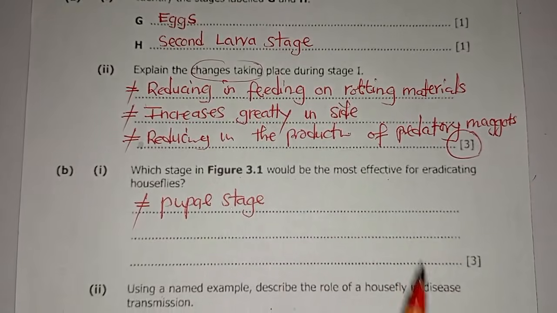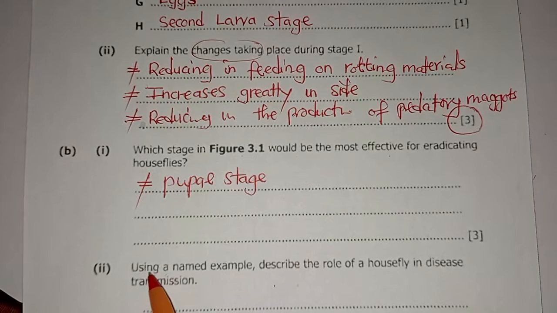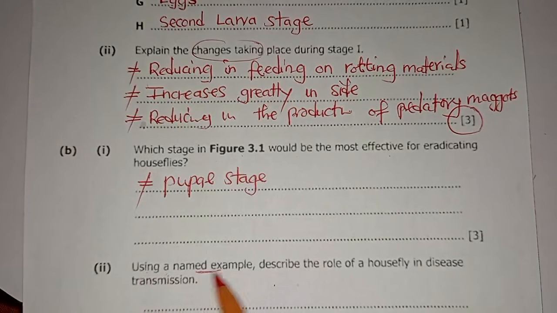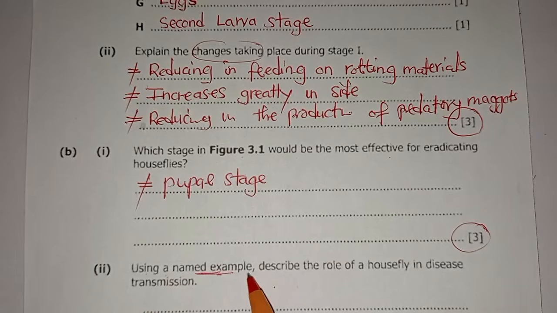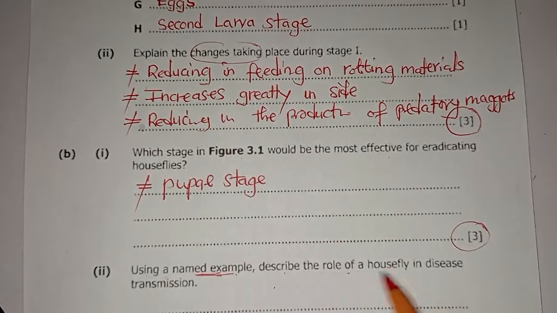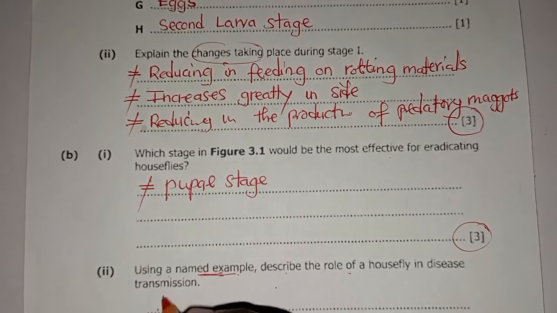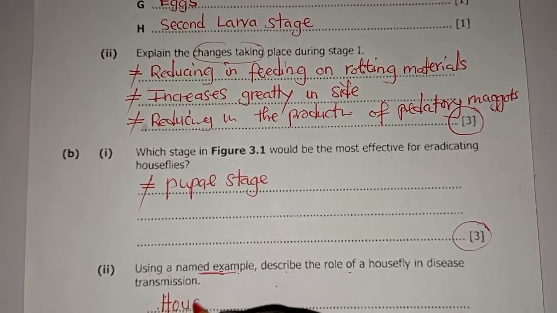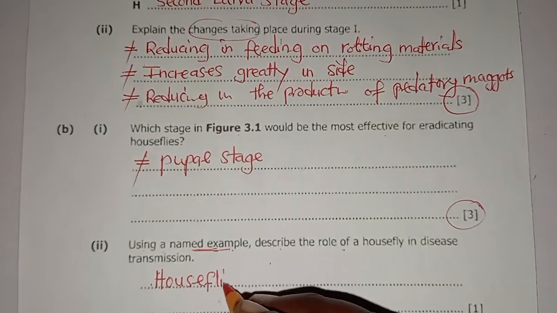You are a student. Okay, so we now proceed to the last question. Using a named example, I don't know the reason why they had to put 3 marks there. Anyway, so using a named example, describe the role of a housefly in disease transmission. So you discover that house flies are what? So this is how you are going to do it. You say house flies are what?